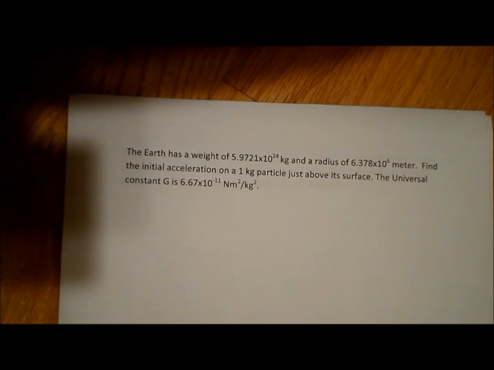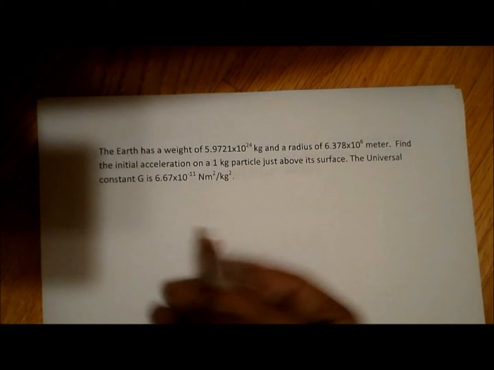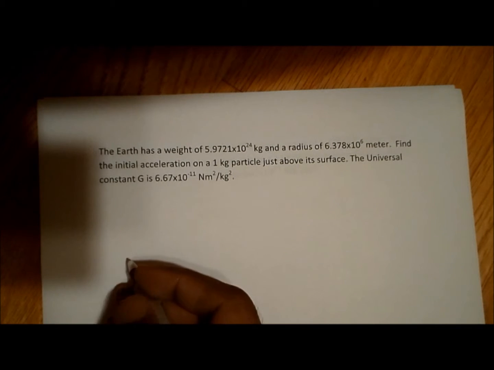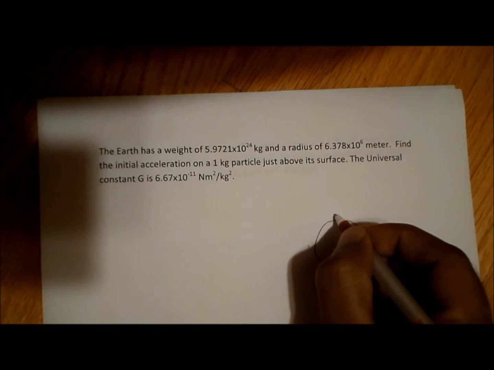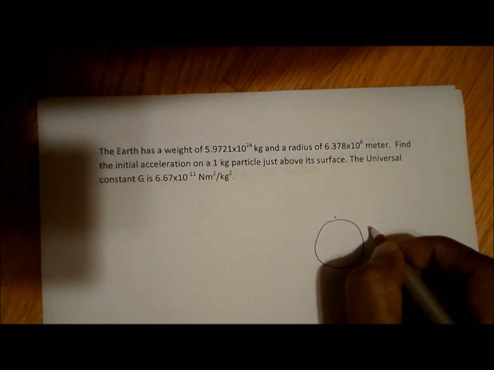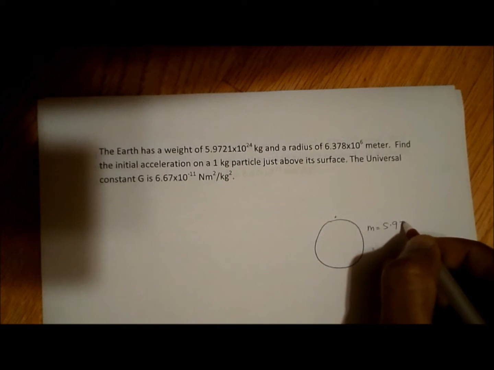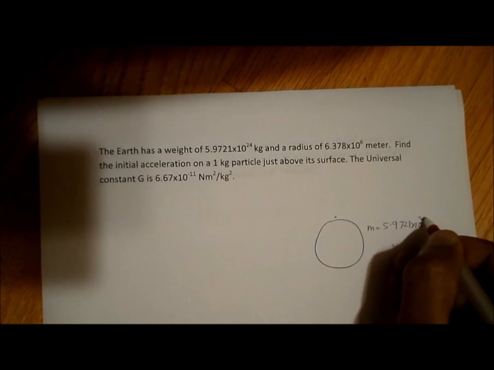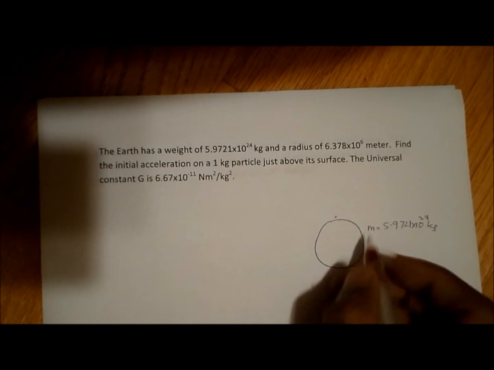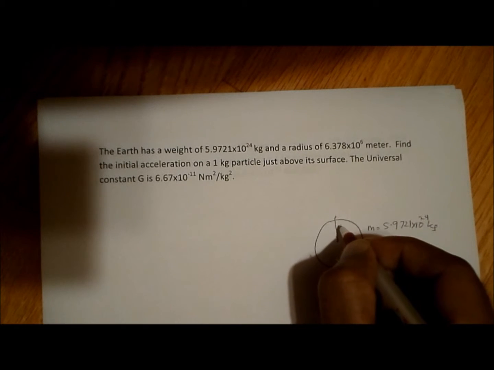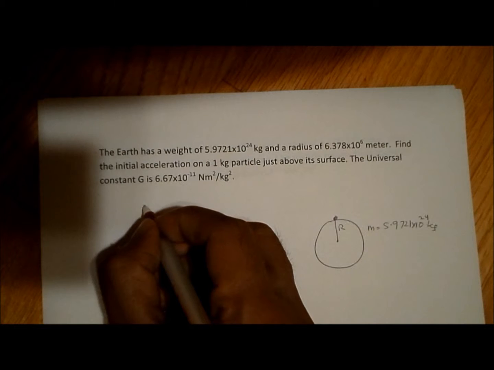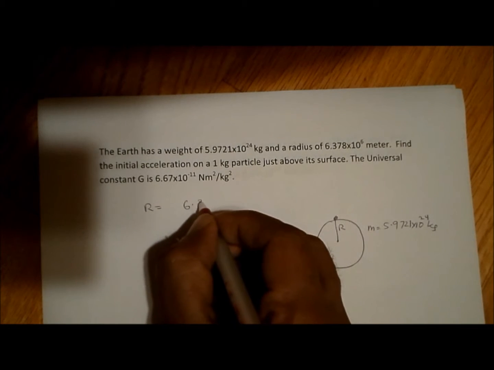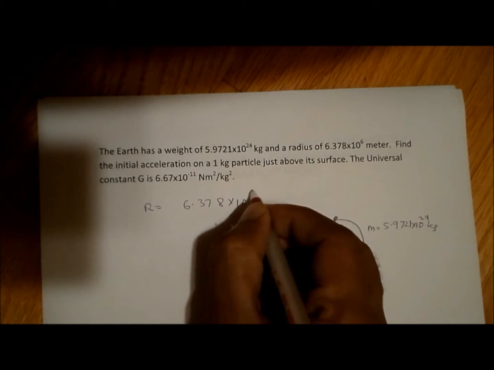So let's take a look at another example on Newton's law of gravitation. This is our Earth, and it has a mass of 5.9721 × 10^24 kg, and its radius R, I've deliberately made just about outside its surface, is 6.378 × 10^6 meters.